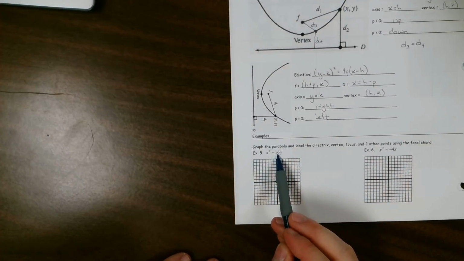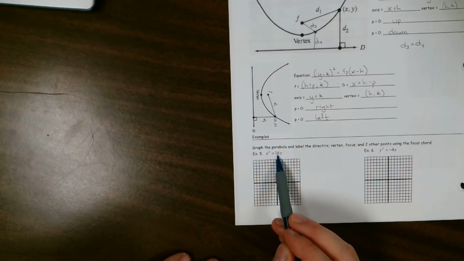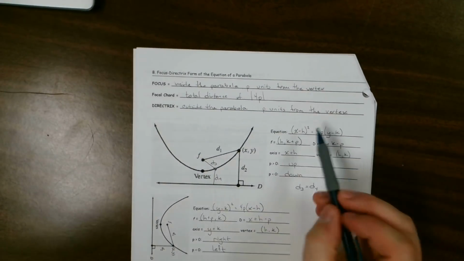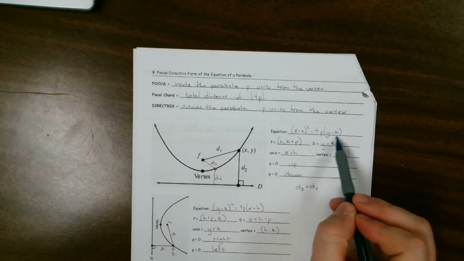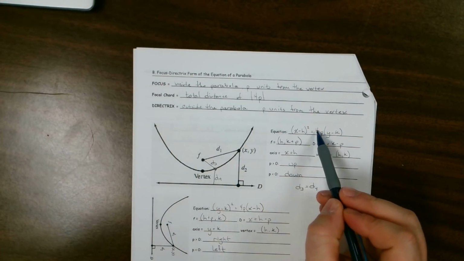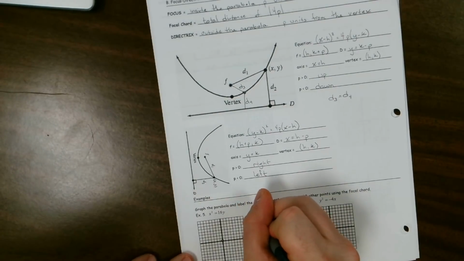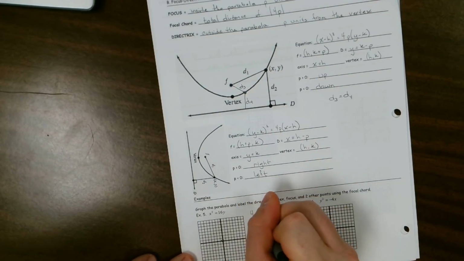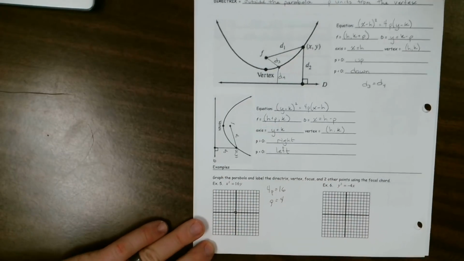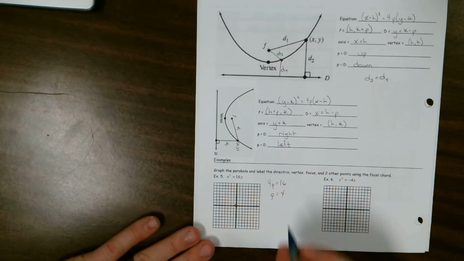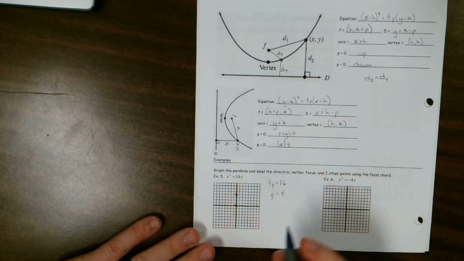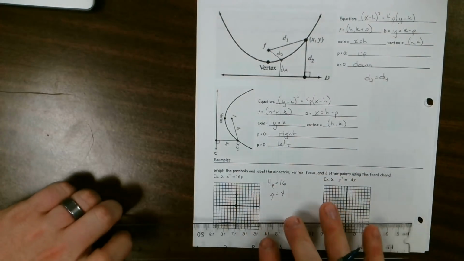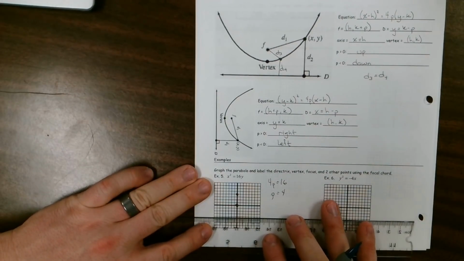Now, right here, x squared equal to 16y. If I start to go up here, I start to say, okay, well, there's my x squared term, there's my y term. That must mean that my 4p is equal to 16, meaning p is equal to 4. So I'm going to be able to go up 4 to find my focus and down 4 to draw my directrix.